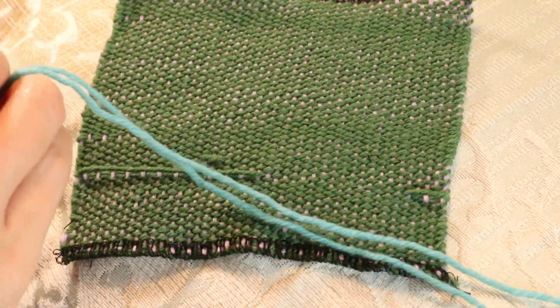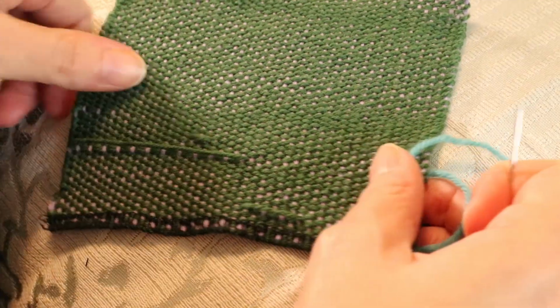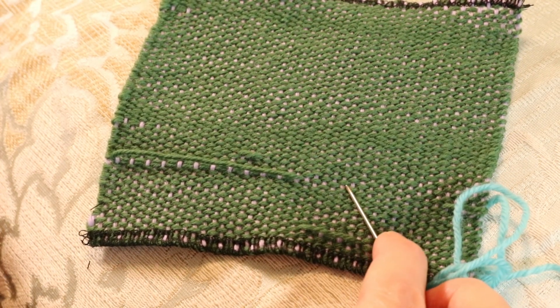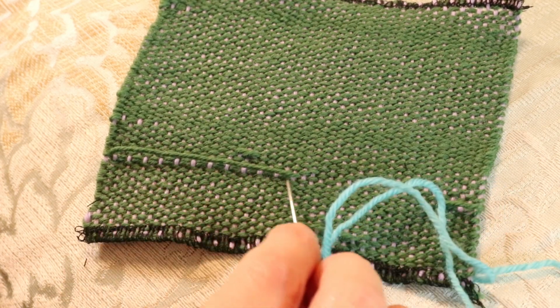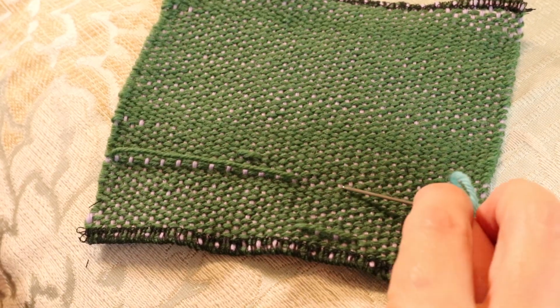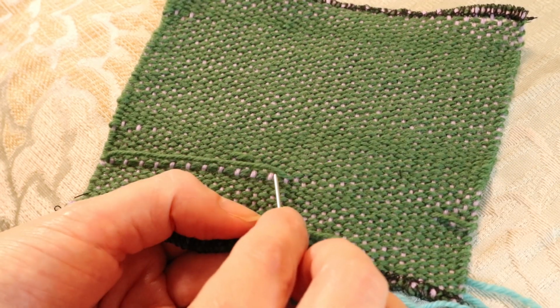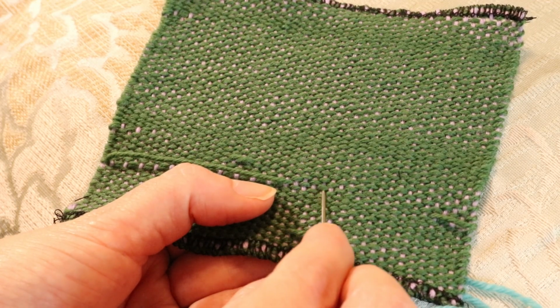So let's take our tapestry needle and our length of yarn. And what we want to do is start about an inch away from the float, and the float is going horizontal. We're also going to work horizontally. So about an inch away, we're going to follow this big float along to see what path it travels on.